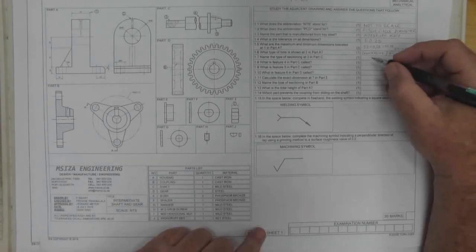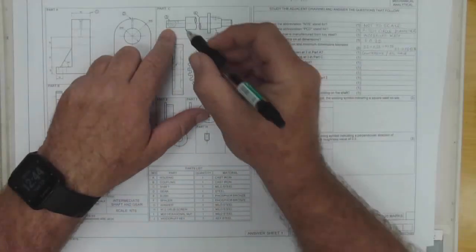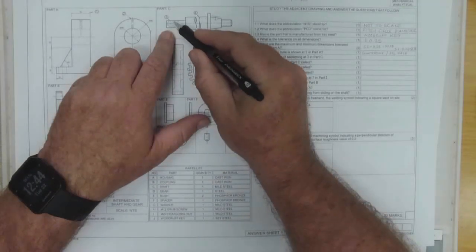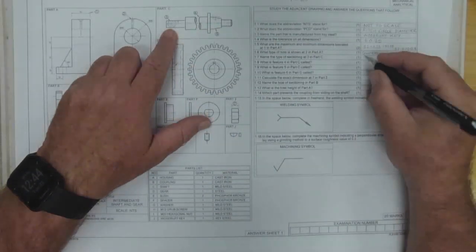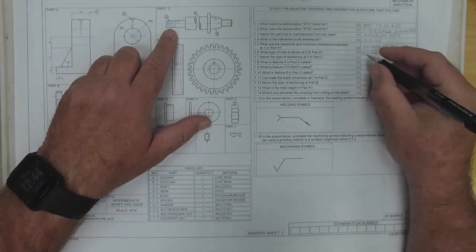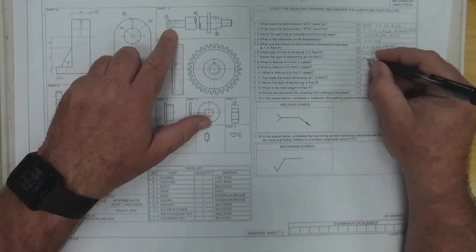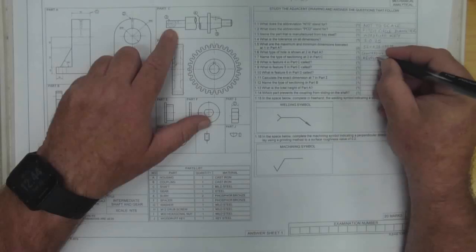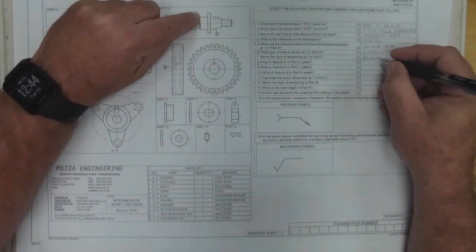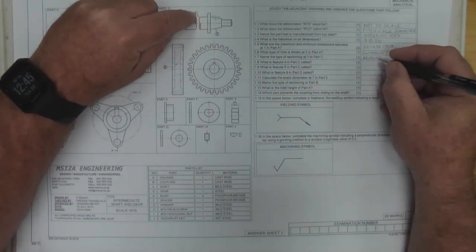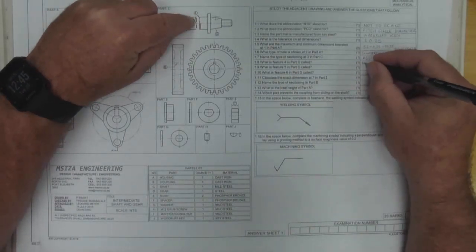7, the type of sectioning in part C. At 3, so this is where they've taken that shape and they've turned it and flipped it into that space, is a revolved section. Feature 4, here is the S break, which is showing an interrupted view.